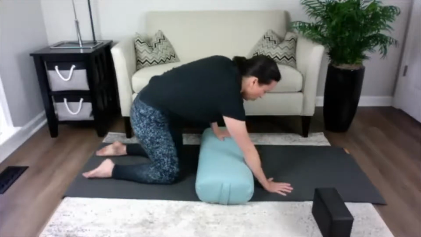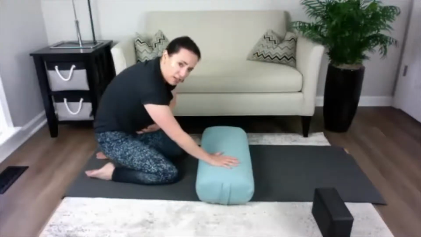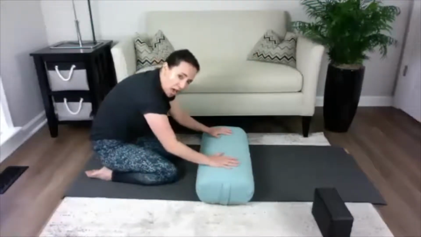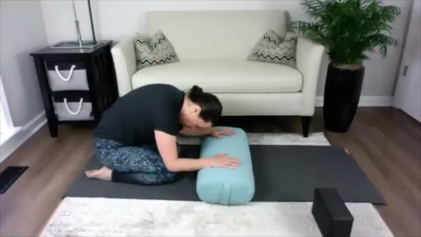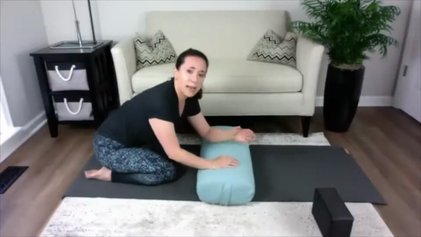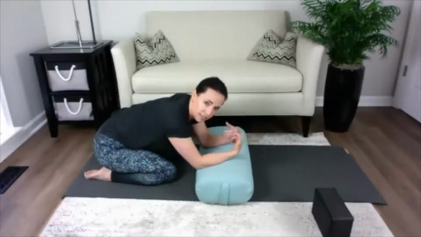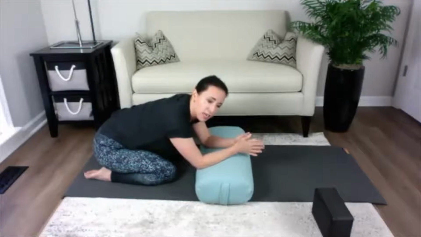Walk the hands one more time up onto the bolster. Stay in that pelvic tilt, abdominals are tight, and slowly rest the crown of the head onto your bolster. Now this time, make it very passive. So the first time we worked on additionally tucking. Let yourself just rest for a moment.